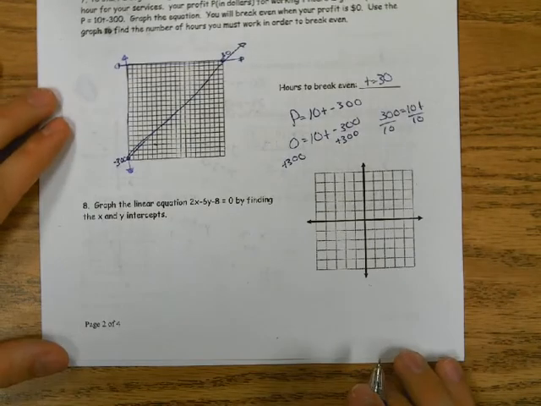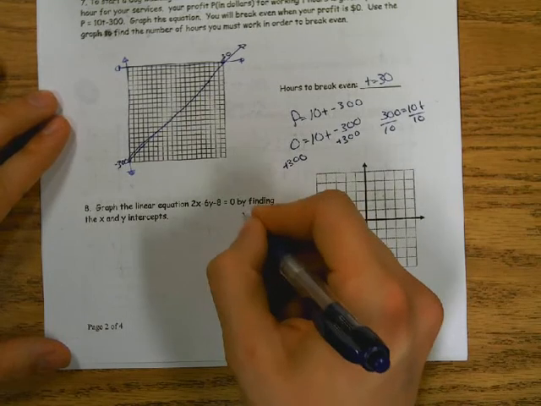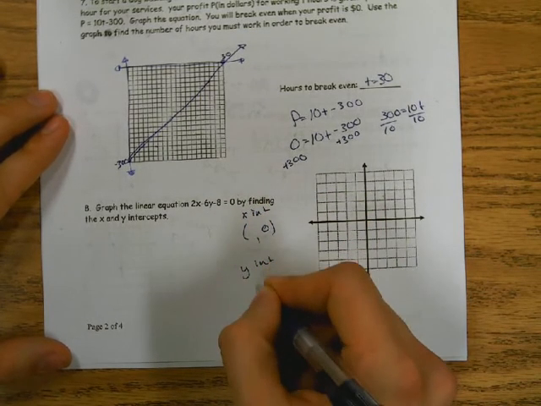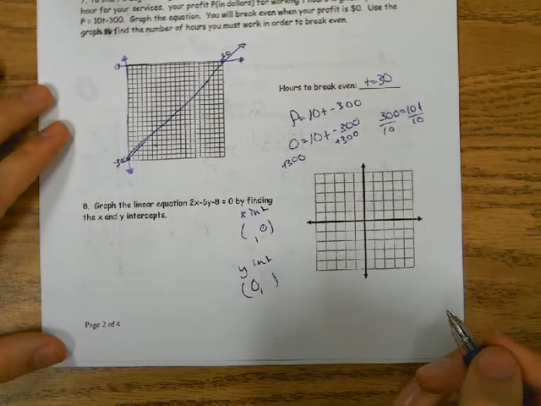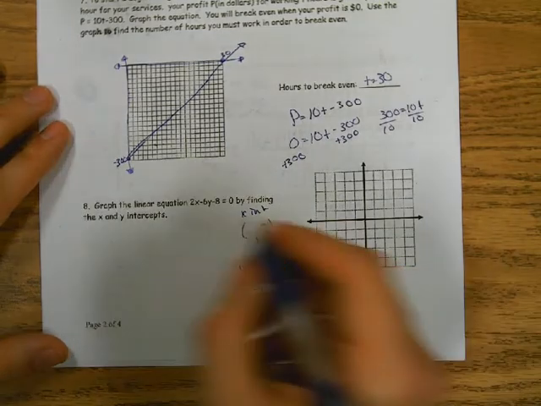Number 8, graph the linear equation by finding the x and y intercepts. Well, again, I know for my x-intercept, the value of y is 0, and I know for my y-intercept, the value of x is 0. So I'm going to write that down immediately, because I know these things. So write them down. If you know it, write it down.